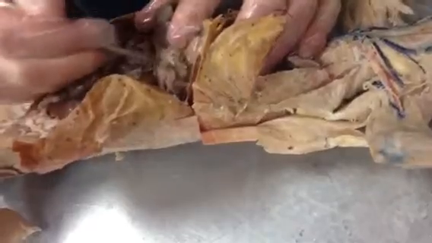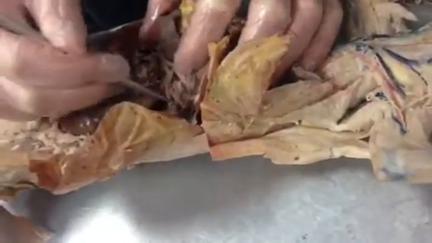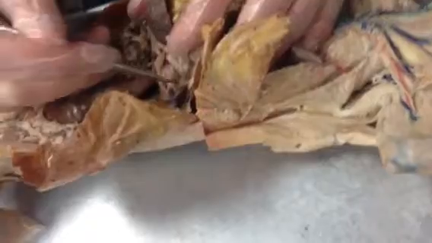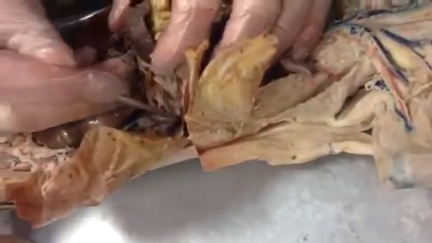And I'll have to dig at this a little bit more. That's the celiac trunk, that metal thing? Right here, yeah, that short thing right there. Okay, and so as we pull this apart, hopefully it'll become a little bit easier.